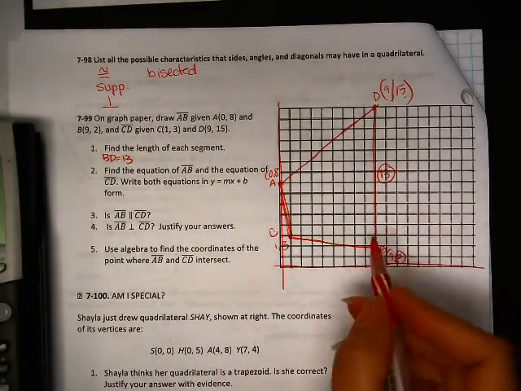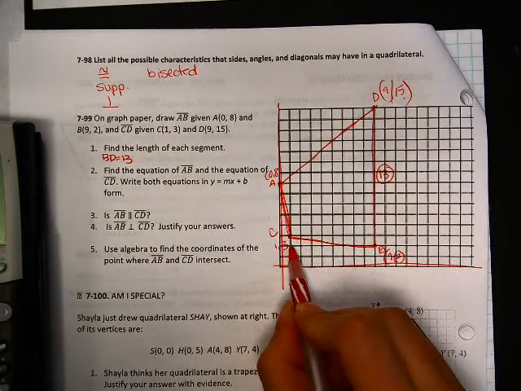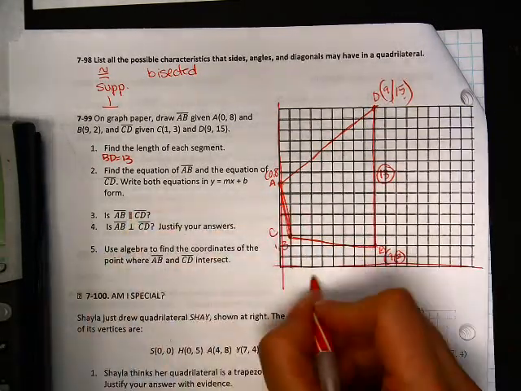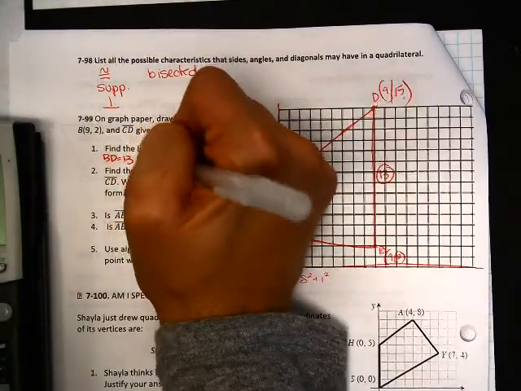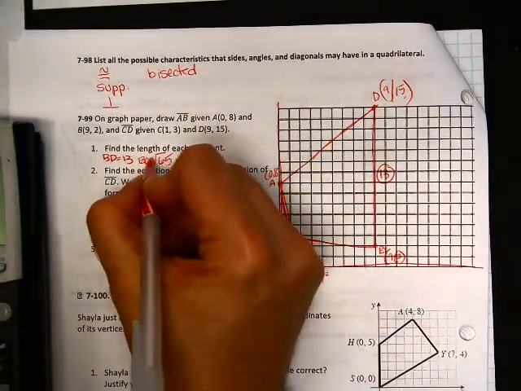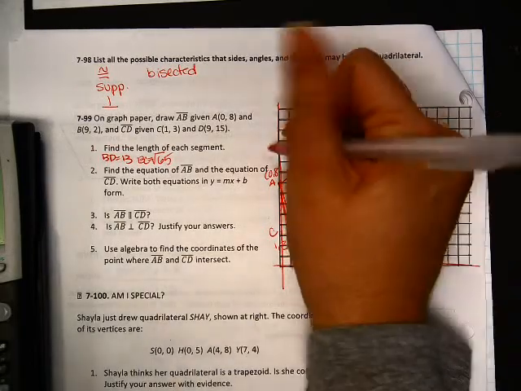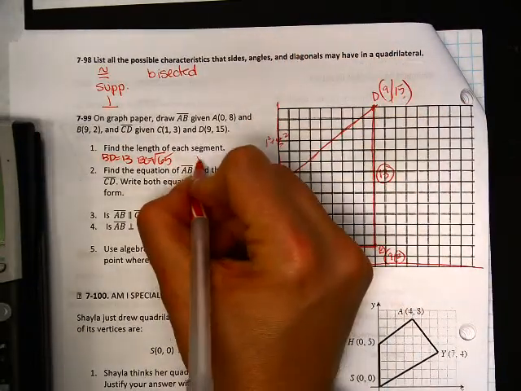Okay, so for this side, we've got 1 length here, and we have 8. So we have our 8 squared plus our 1 squared, which is root 65, which is BC. We have our 5 squared and our 1 squared. So 1 squared and 5 squared is 26.